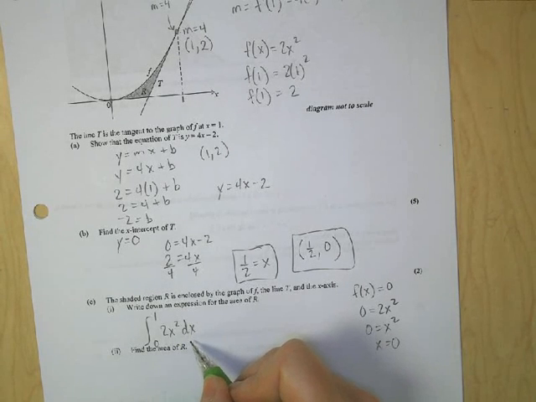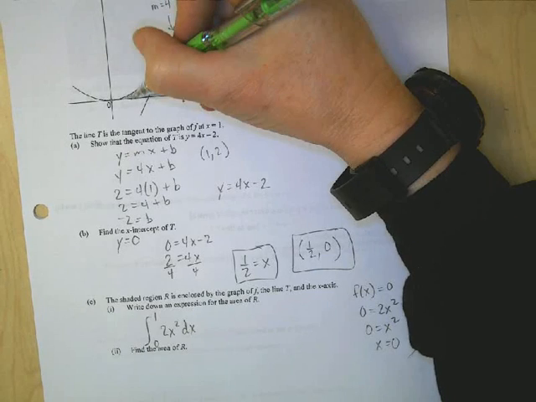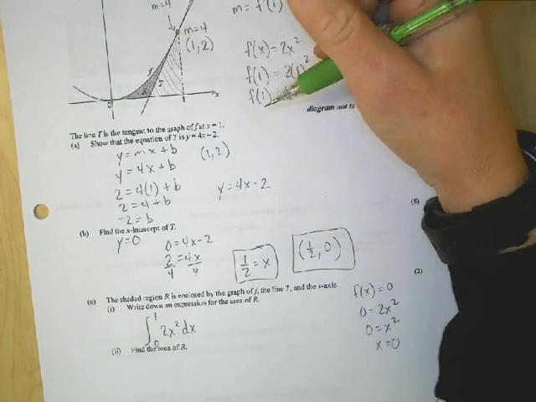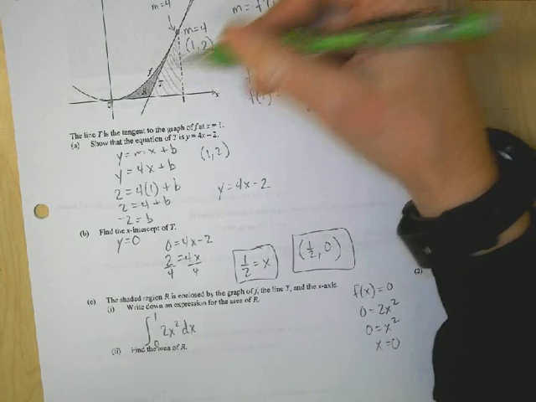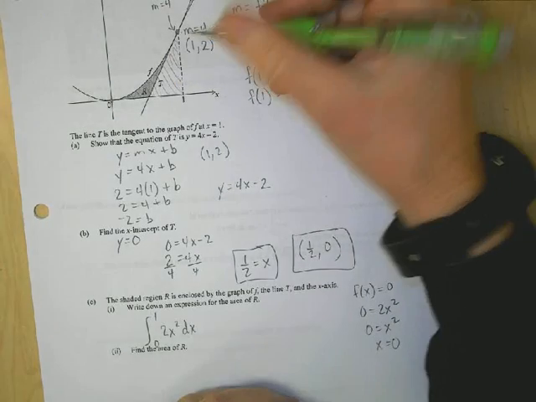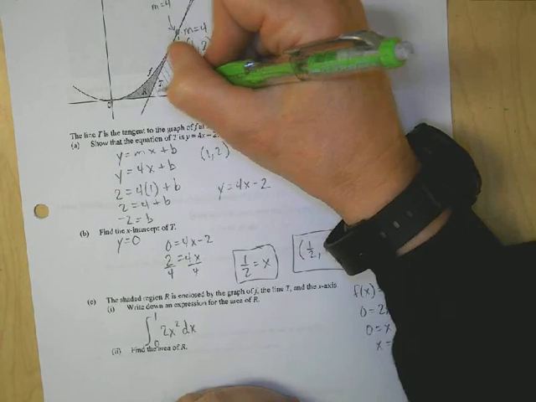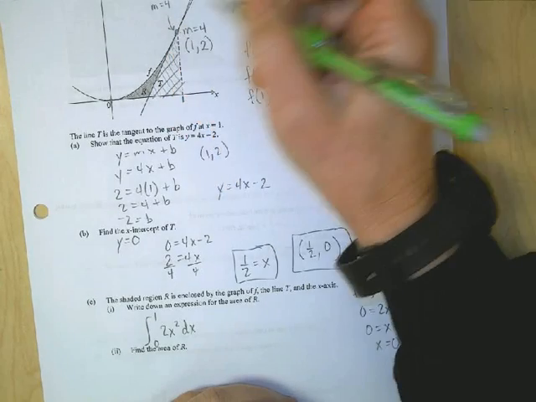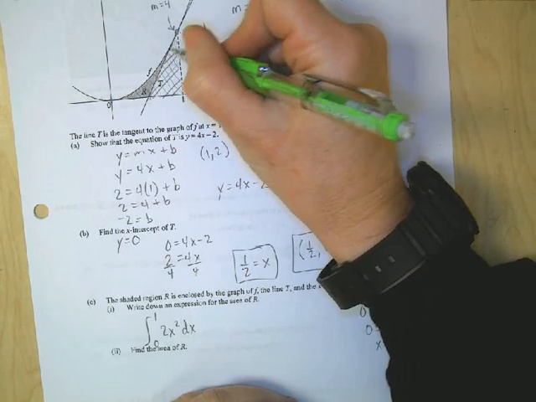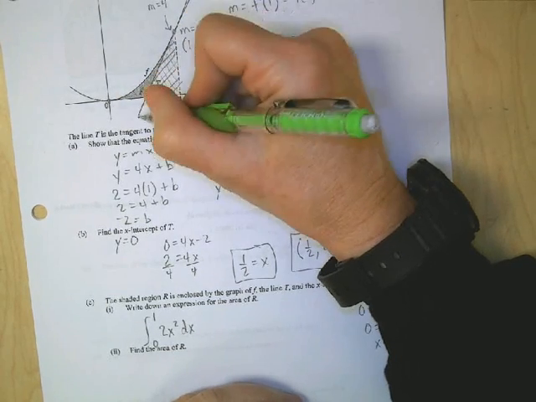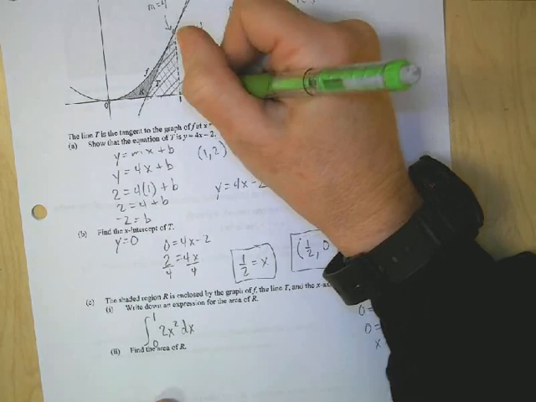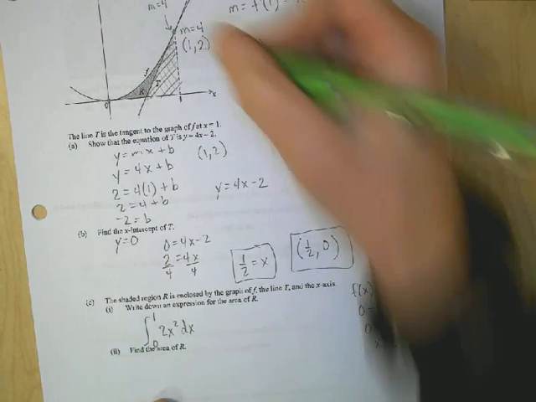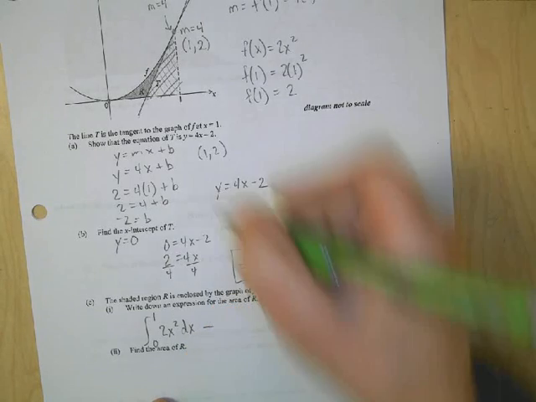All right, so that, though, would get me all of this area. And that's a problem. I only want the shaded part. So I need to get rid of this triangle here. There's a couple ways I could do that. I could use integration and integrate underneath the line, but since I recognize the shape, I'm just going to figure out what is the area of that triangle. So I'm going to subtract the area of this triangle.